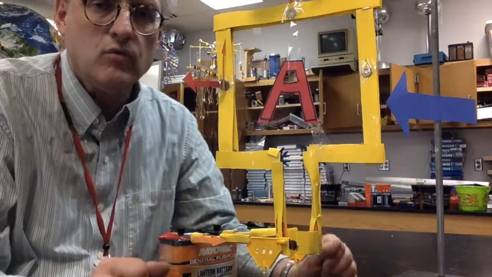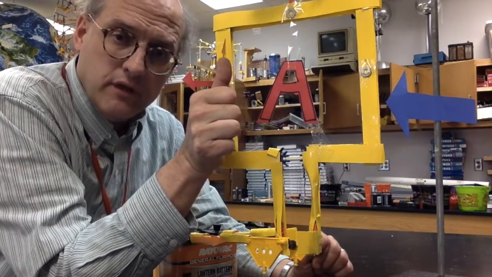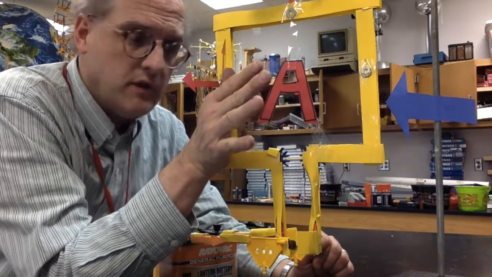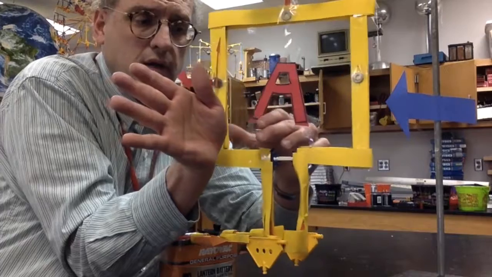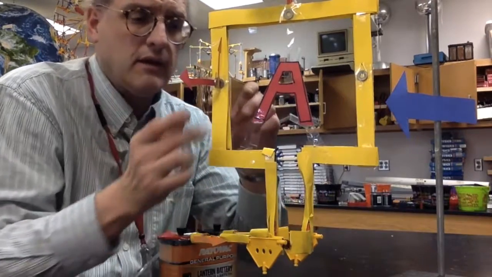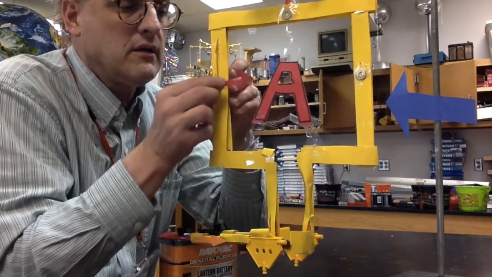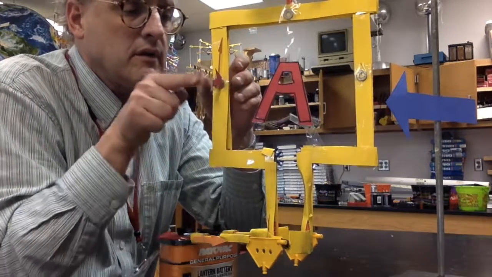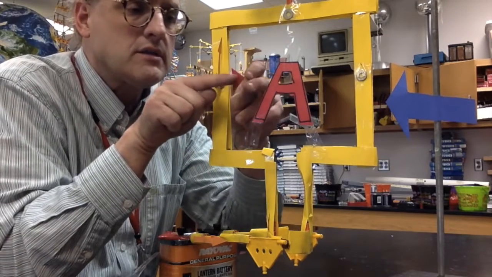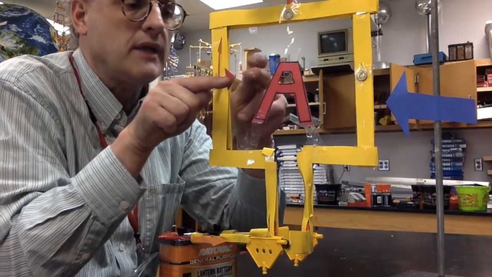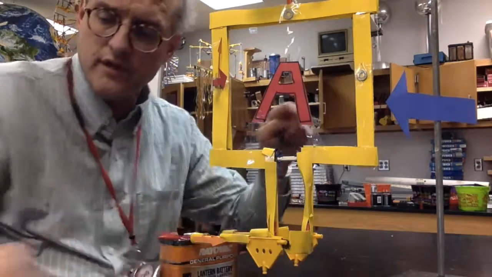Now, using the right-hand rule, if you point your thumb in the direction of the conventional current, and then these fingers in the direction of the magnetic field, the palm of your hand points in the direction of the magnetic force. So there's a magnetic force acting this way, like that, and that's perpendicular to the magnetic field and the electric current. And that also is true on the other side.